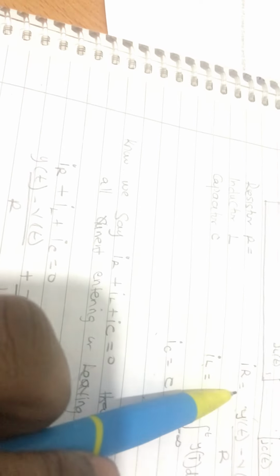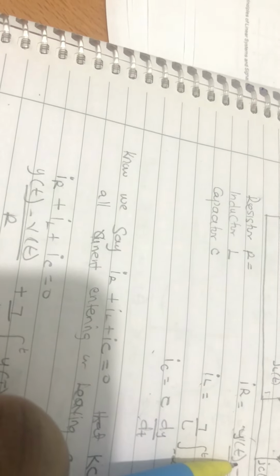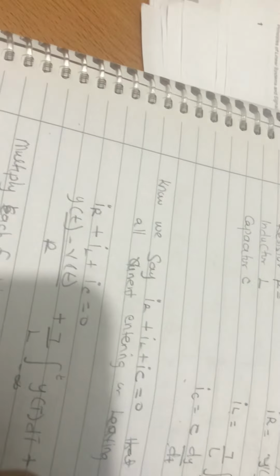So your current with respect to your resistor will be equal to V over R, that is the voltage over the resistor. So to find your current with respect to the resistor, that's equal to your voltage over resistor generally.